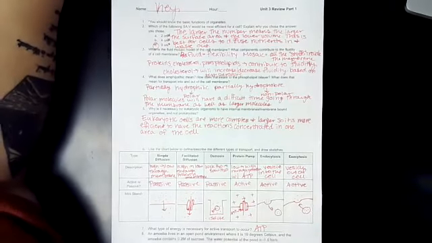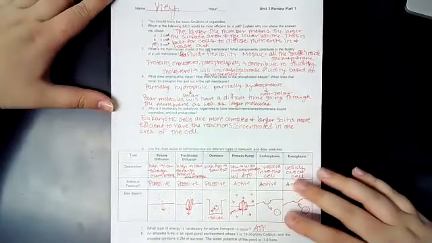Okay, so this is the answer key for our part 1 study guide. First off, just know the basic functions of all the organelles. If you have any questions about those, let me know.